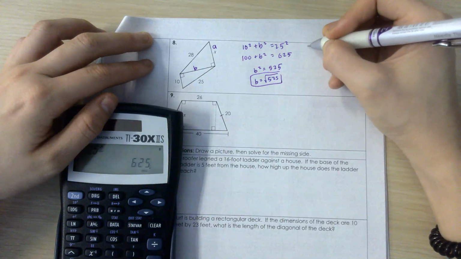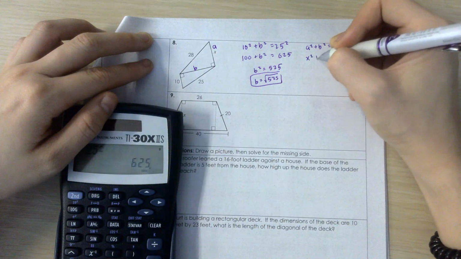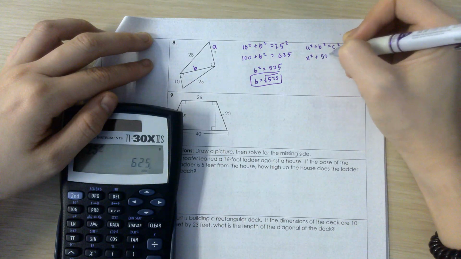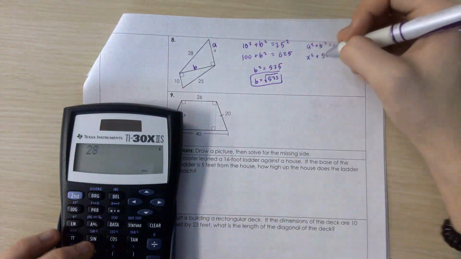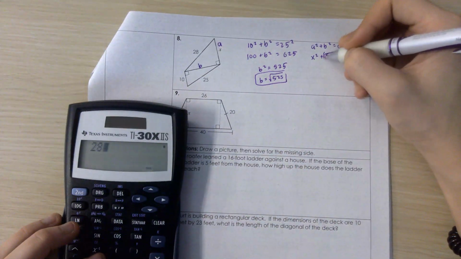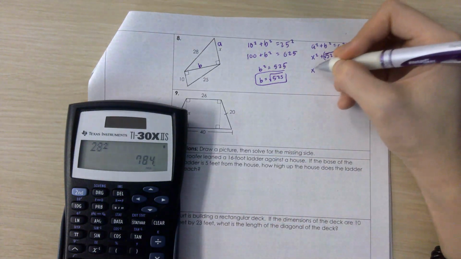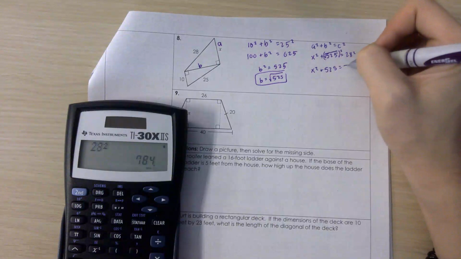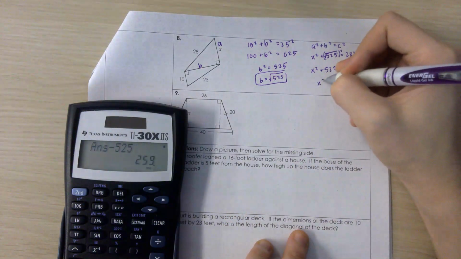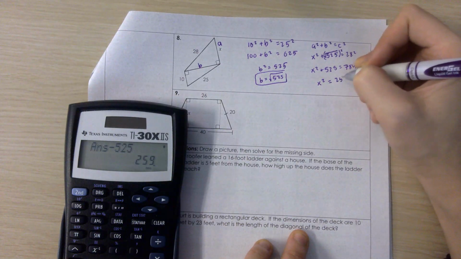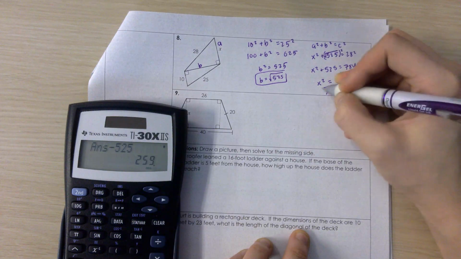So A squared plus B squared equals C squared. So we have X squared plus B squared, which we know is 525, equals 28 squared. Well, we can write this as a square root squared, which just comes back to regular. So we have X squared plus 525 equals 784. Subtract 525 from both sides. So X equals square root of 259.